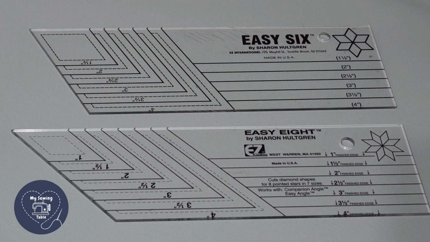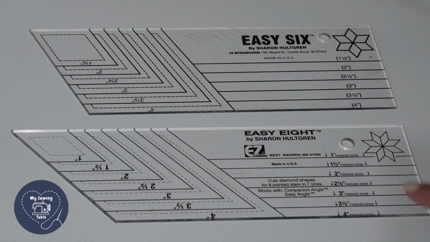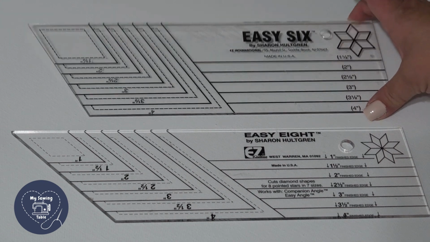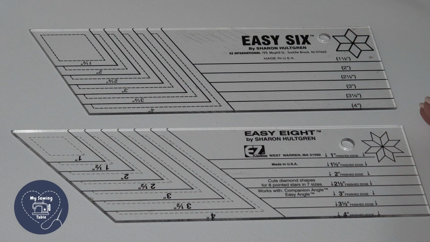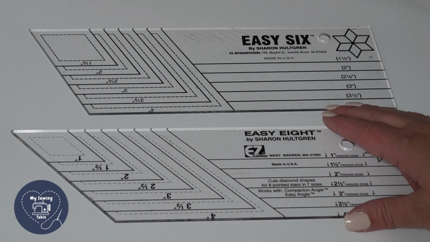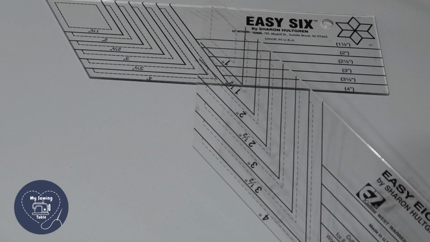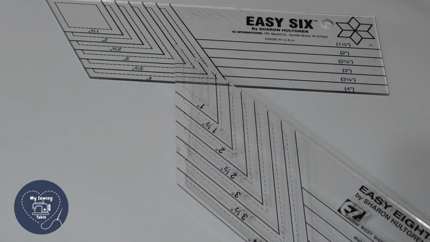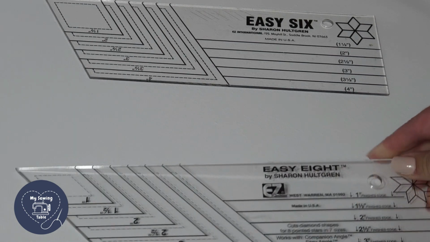The method that I'm going to use today to create our Kaleidoscope Stars will make use of Sharon Hultgren's tools, the Easy Tools. We'll use an Easy 8 to create an 8-pointed star, and we'll use an Easy 6 to create a 6-pointed star. Now, when we use these tools, you will notice that each of the diamonds have a little bit of a different effect. With an Easy 8, the diamond itself is narrower, but it also allows you to have 8 repeat designs. So the design itself will be repeated 8 times in each star because we're using the Easy 8.